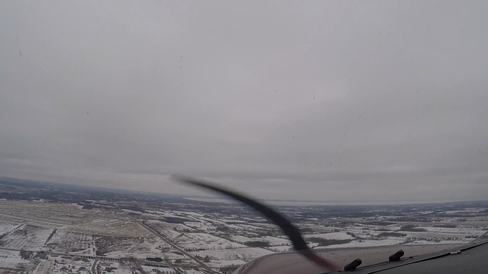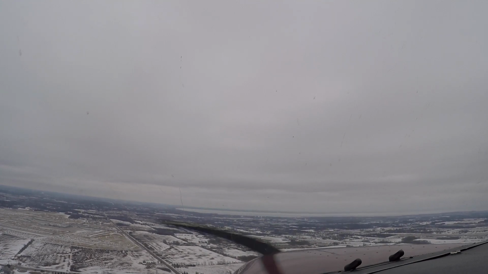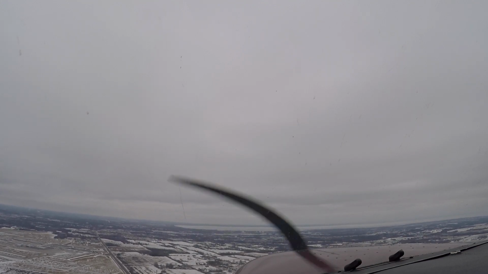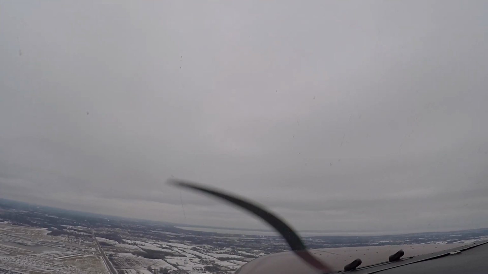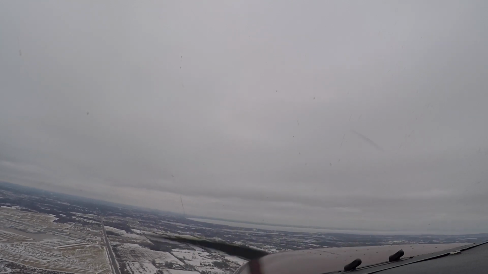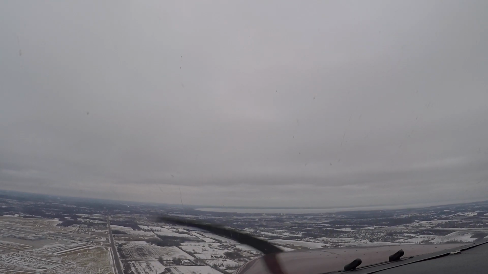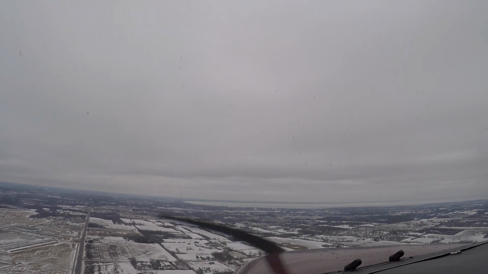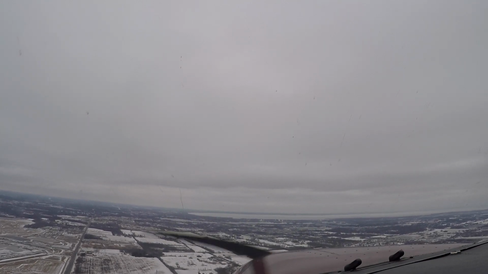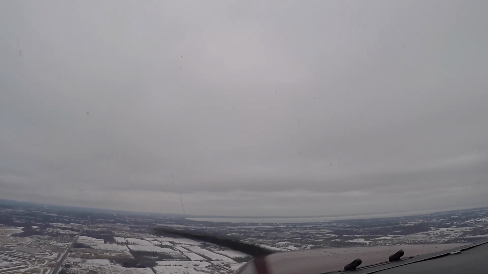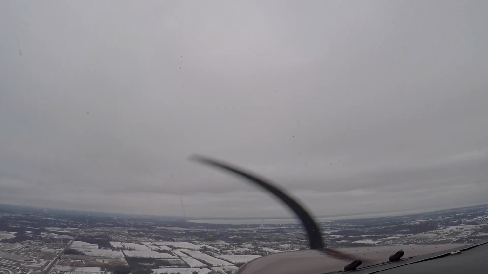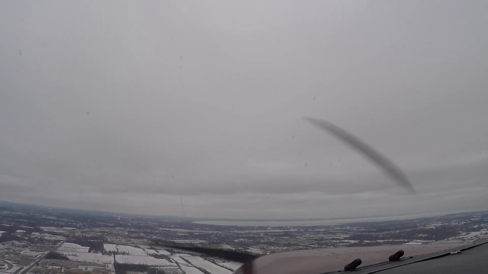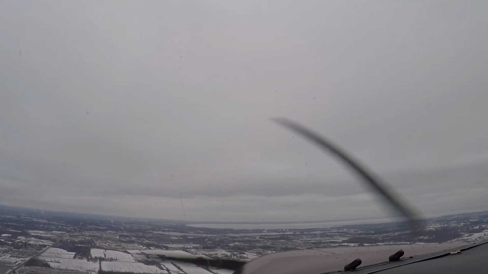Good, very good. Now just hold 1900 and be mindful of your power because that kind of has a mind of its own at times. Good. Here comes midfield, so I'm going to call midfield. Epsom Tower, 9 Echo Romeo left, midfield 30. Cessna Echo Romeo, runway 30, clear touch and go. Clear touch and go, 30, 9 Echo Romeo.